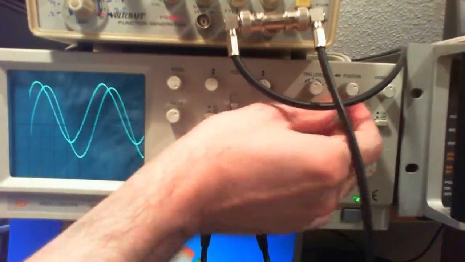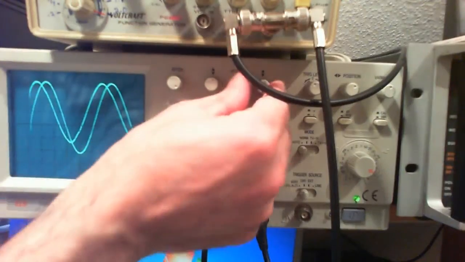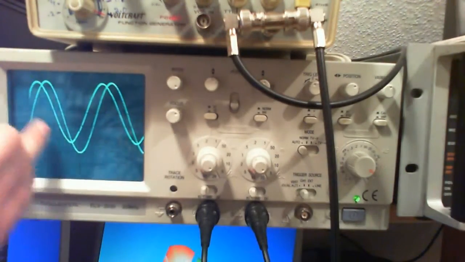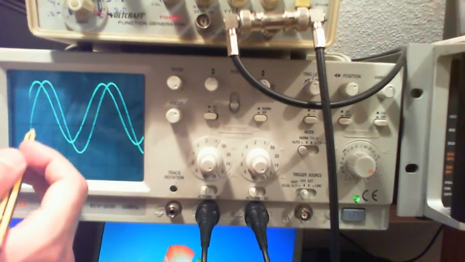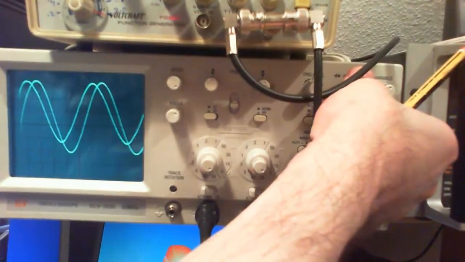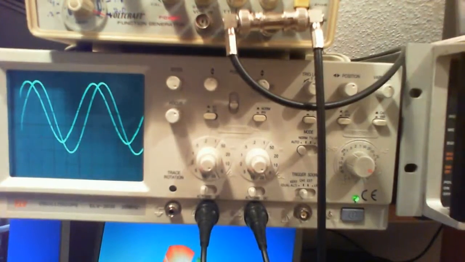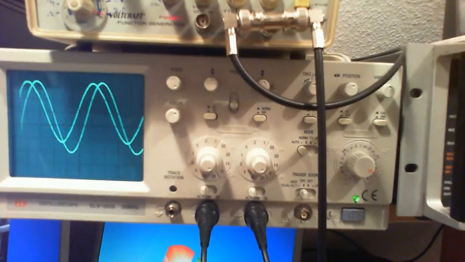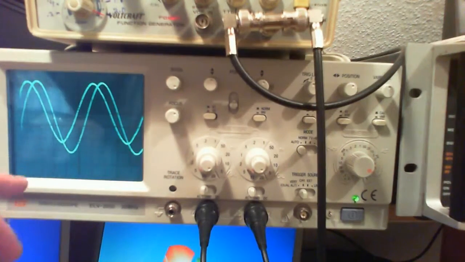So I move it over here, but still it doesn't really matter. Your input is basically getting to the peak much faster than the output, and the difference, if you move this thing over here, is about 0.8 horizontal units. 0.8 times is about 1.6 microseconds.